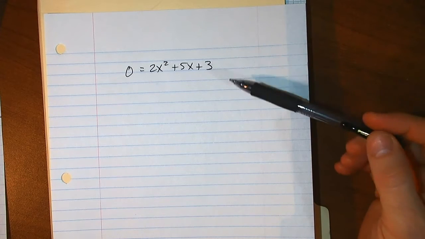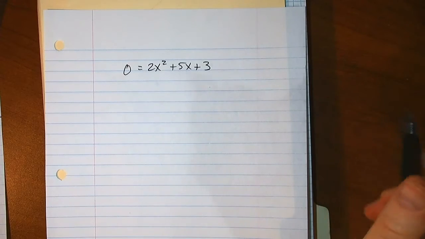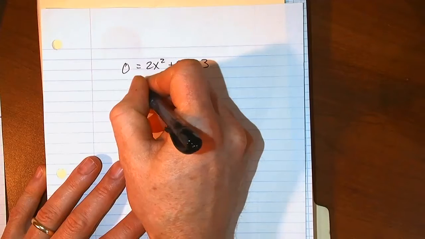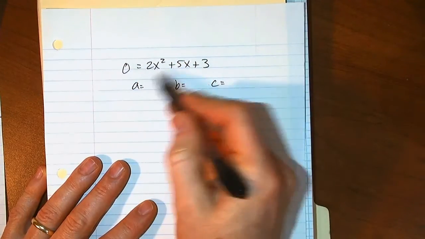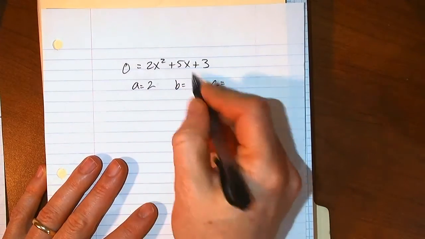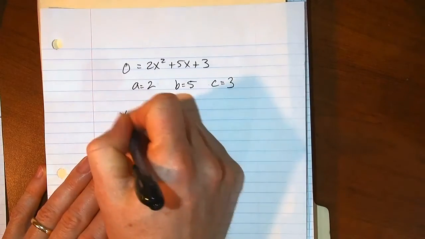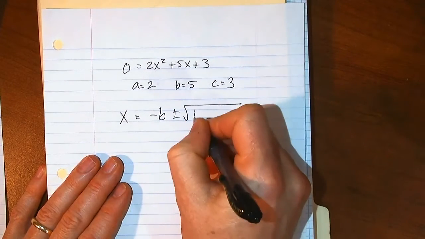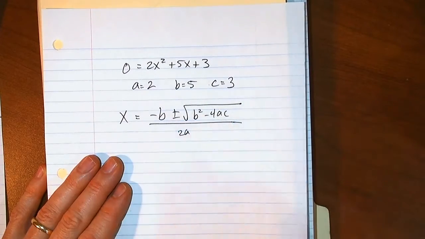And so since in the previous videos this week, I've done a lot of factoring, this time I'm going to use the quadratic formula instead, just as a reminder. All right, so remember for the quadratic formula, the first thing you want to do is find your A and your B and your C, and those are already in order as long as you're in standard form, which this is. So A equals 2, B equals 5, and C equals 3. And then the quadratic formula says x will be equal to the opposite of b plus or minus the square root of b squared minus 4ac, all divided by 2a.